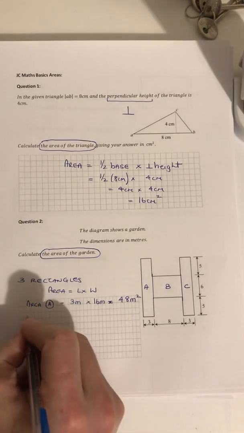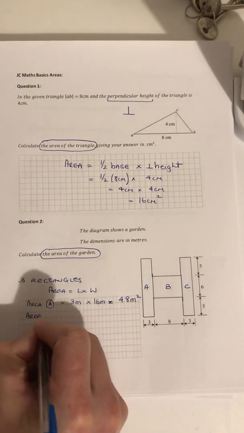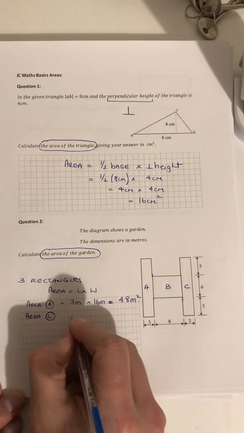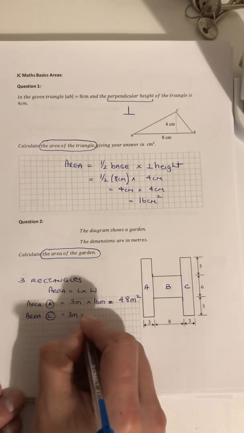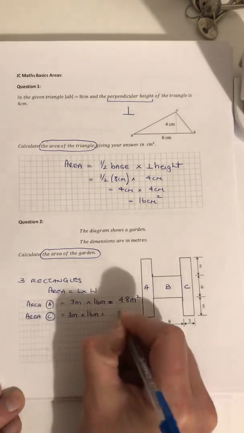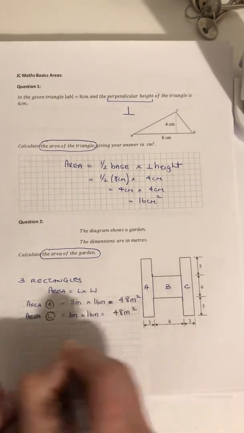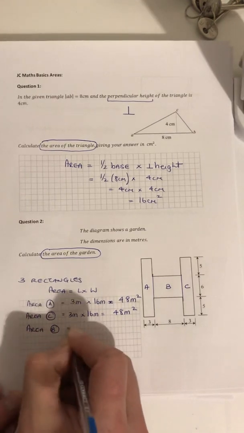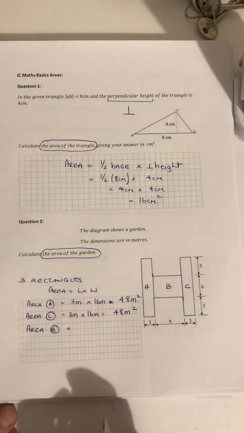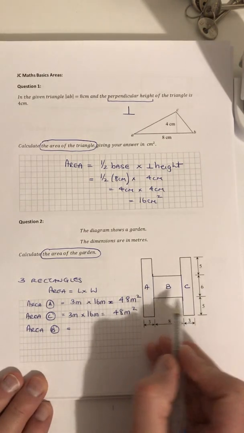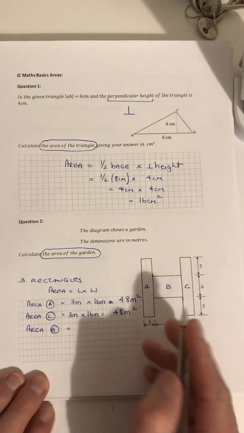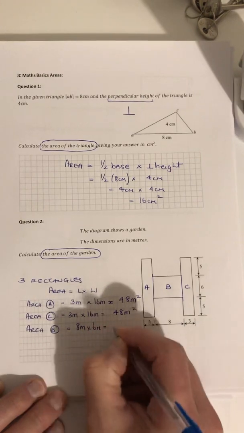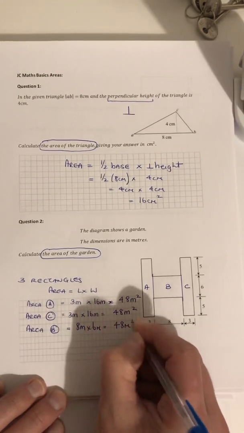For part C, it's the same. It is equal to 3 meters by 16 meters again, which is 48 meters squared. And finally, the area of B is equal to 8 meters by 6 meters, which is equal to 48 meters squared.